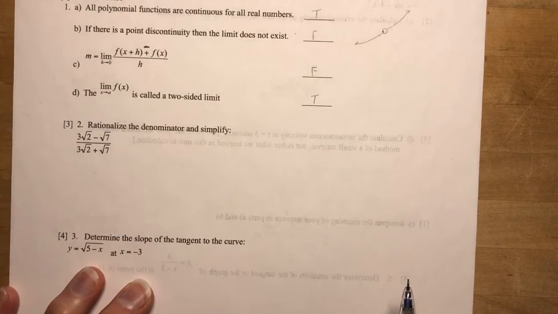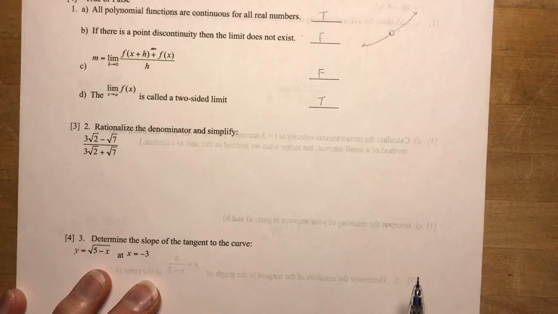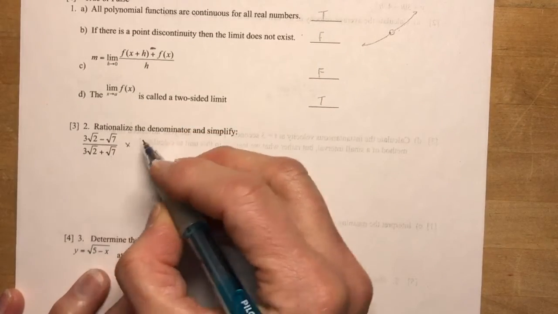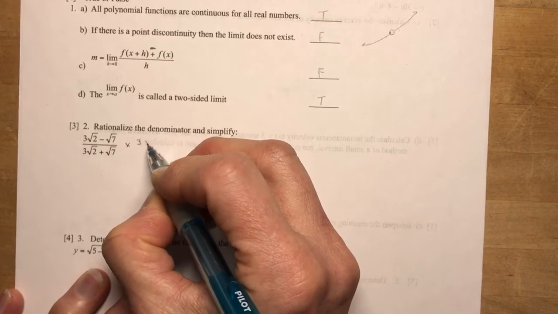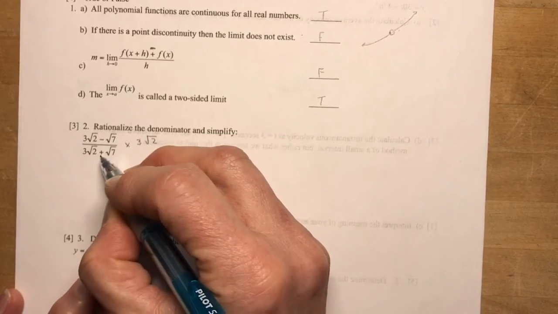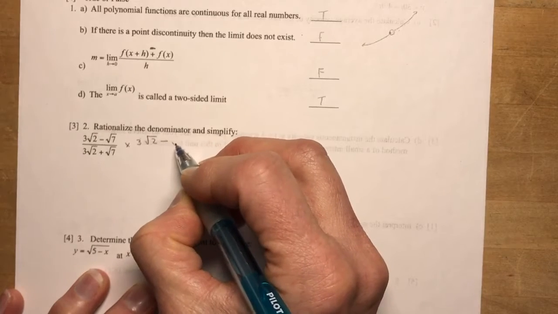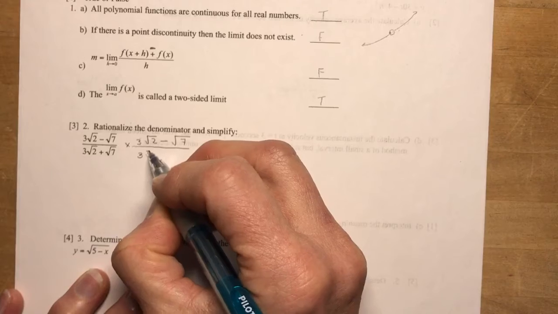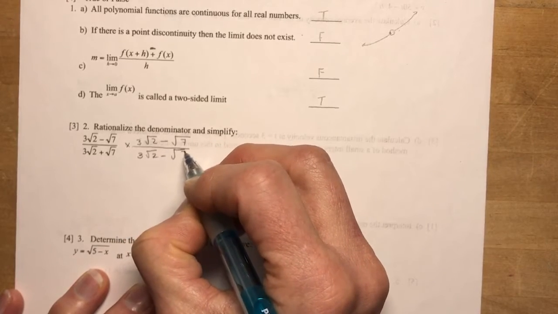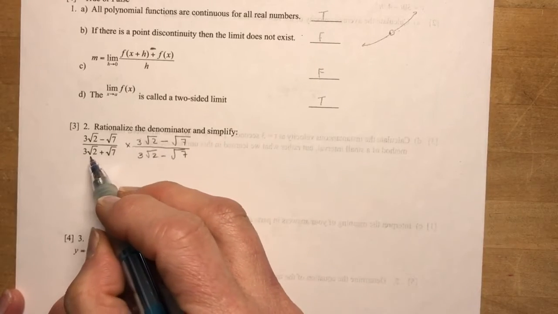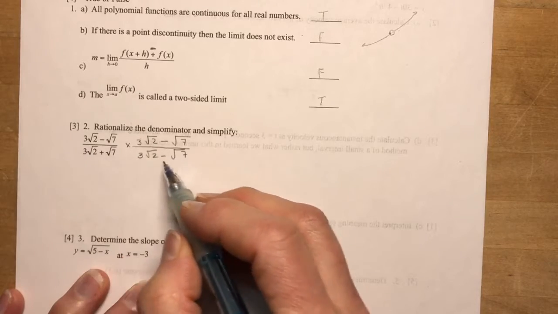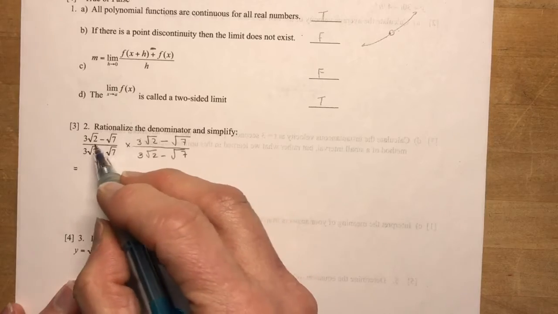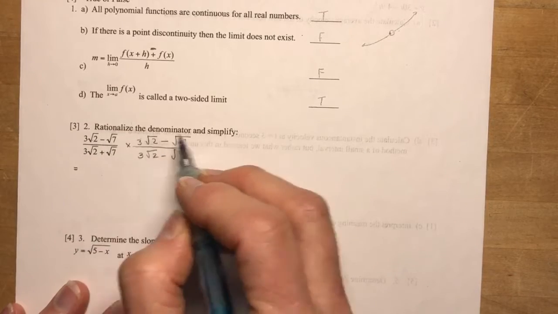Rationalize the denominator and simplify. So remember, to rationalize the denominator, you multiply by the conjugate. The conjugate for this is 3 root 2, and all we have to do is change the sign, so minus root 7, over 3 root 2 minus root 7. Remember why we do that? Because it makes this become without radicals, right? So if we expand, remember you have to do everything by everything here.